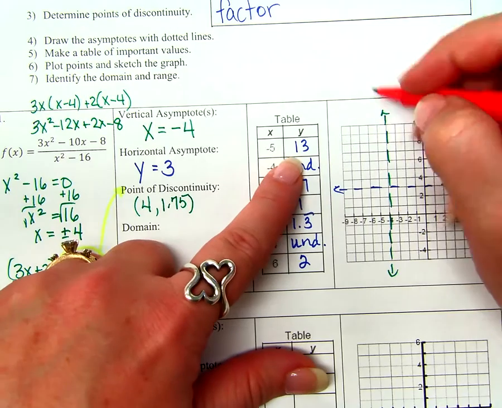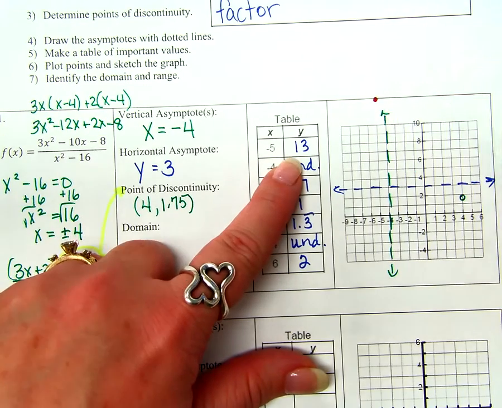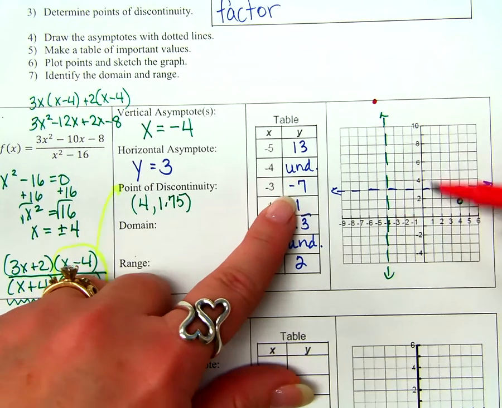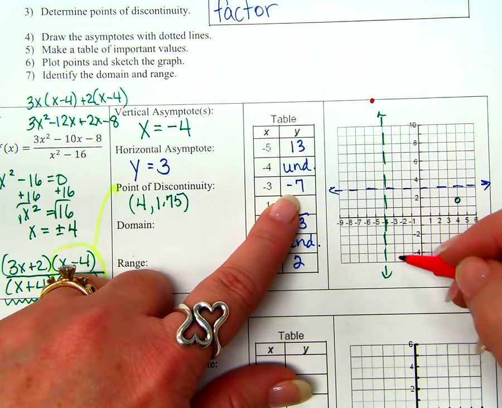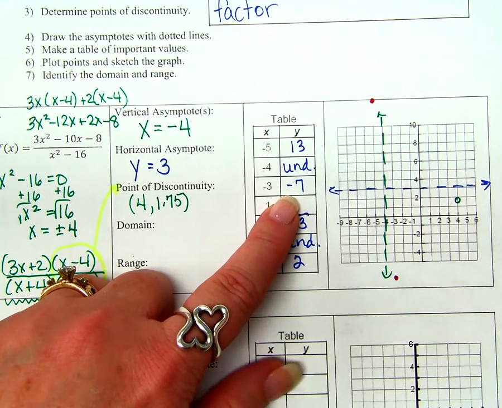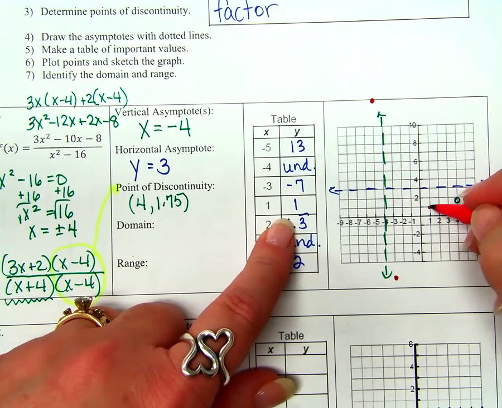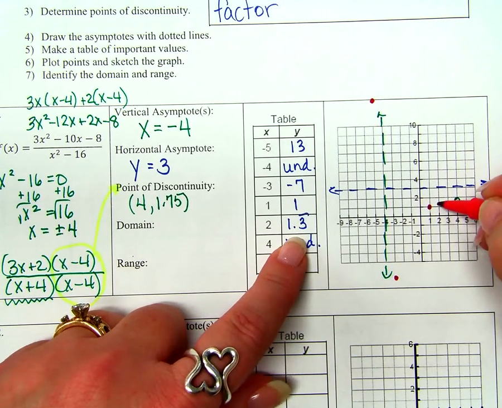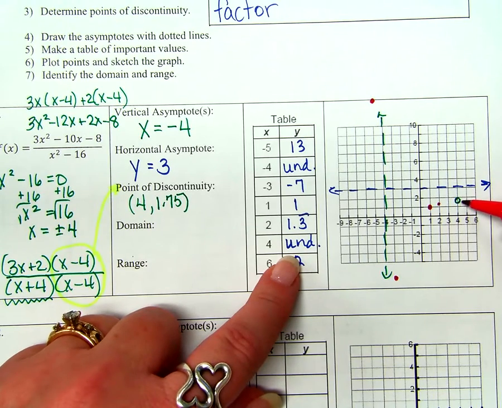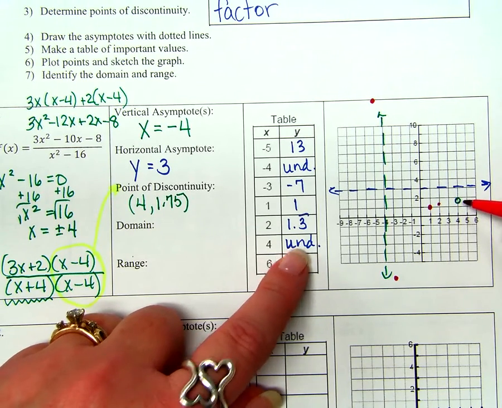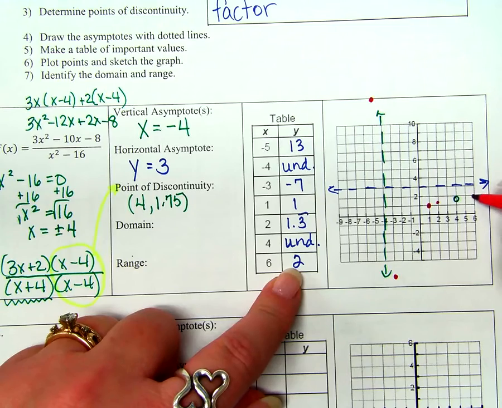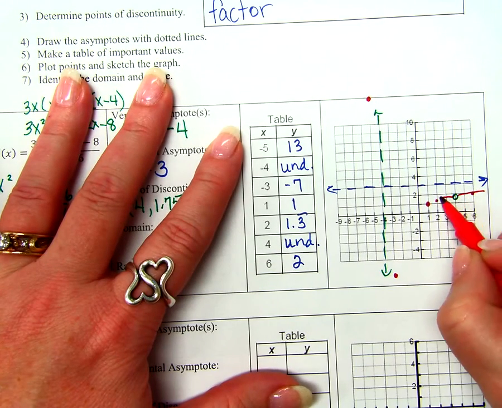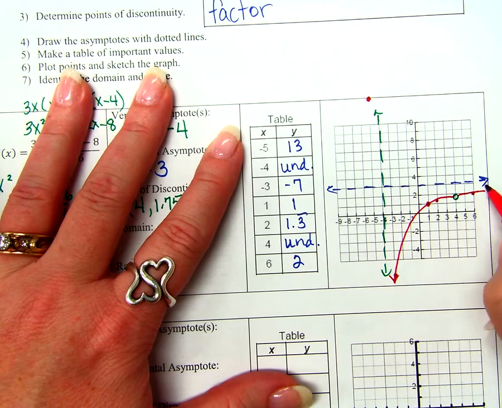Negative 5, 13, somewhere up there. Negative 4 is undefined. Okay, that's good because I have an asymptote there. Negative 3, negative 7. It's right there. 1, 1. 2, 1 1/3. 4 undefined, but I already know about that one because that's where that hole is, that point of discontinuity. And then 6, 2. Well, this side I can see pretty easily, right?